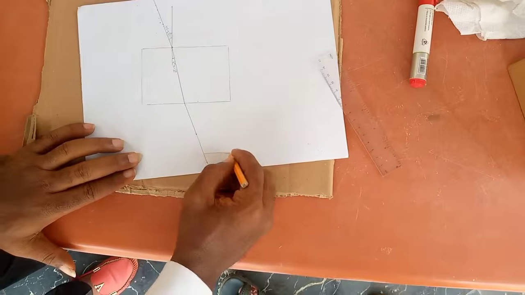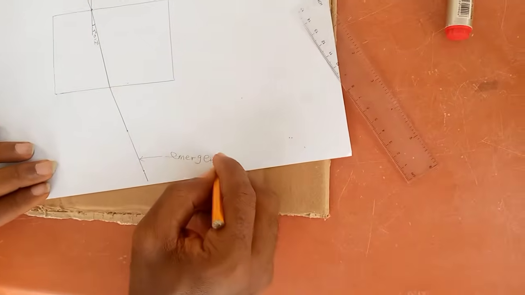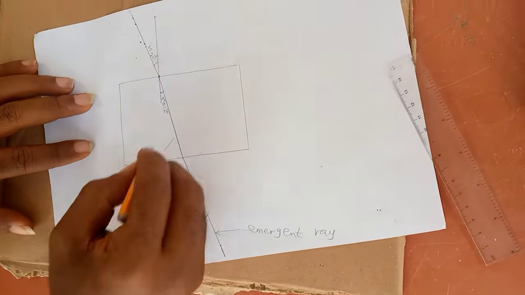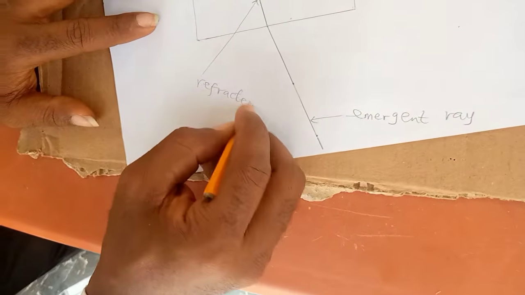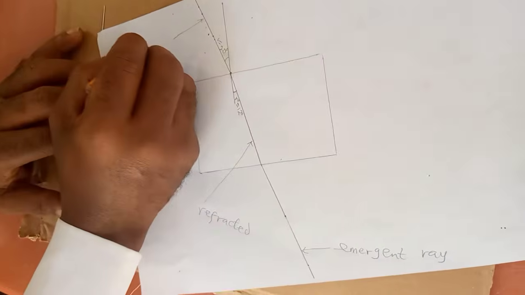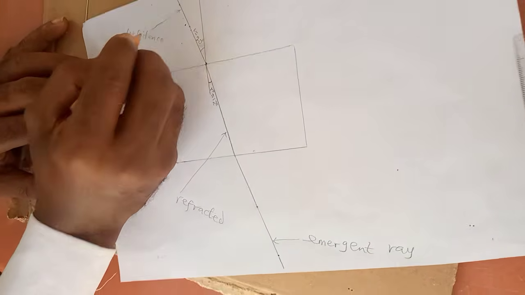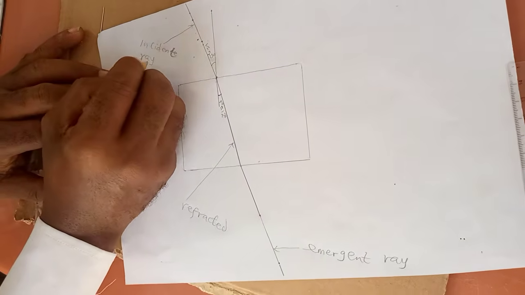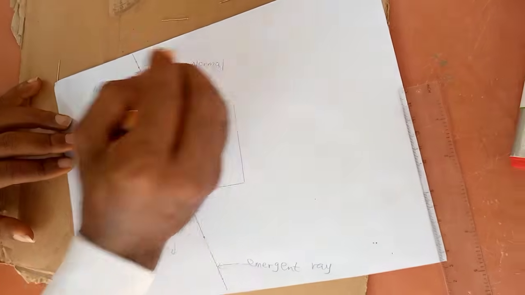Now, let me label these rays for you. This is our emergent ray. This is our refracted ray. And of course, this is our incident ray. And this is our normal line.